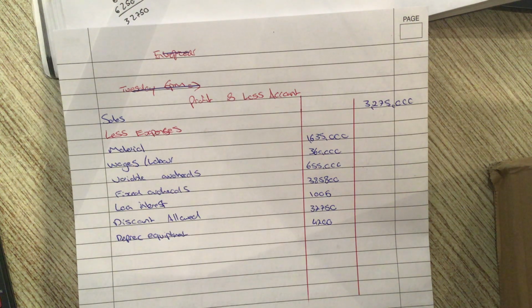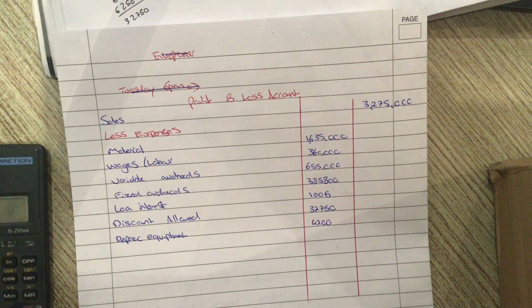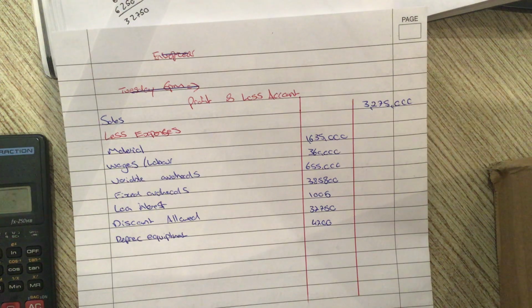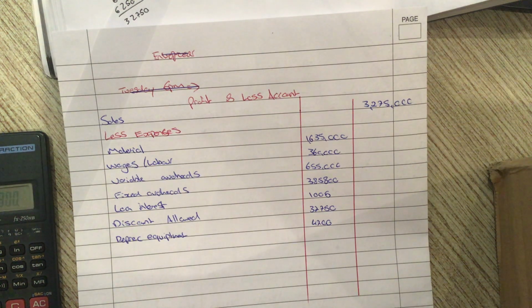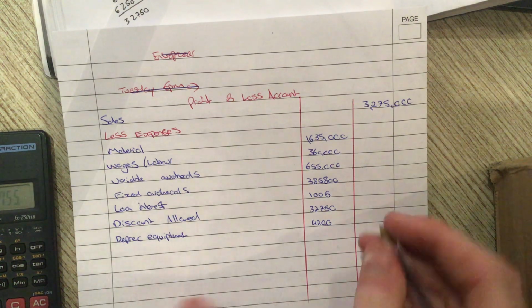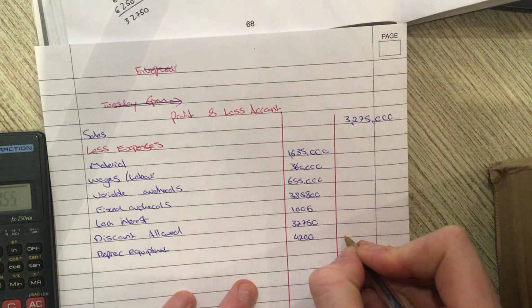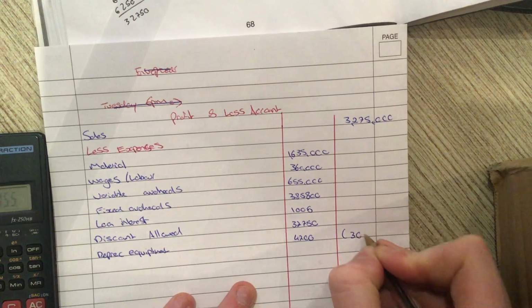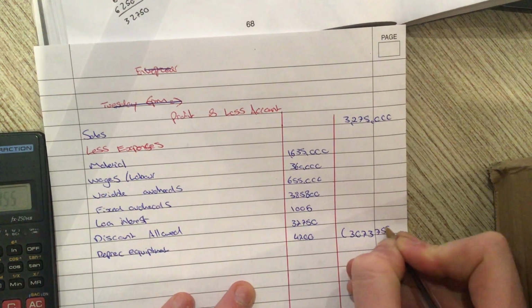So if you threw all that into the calculator, you should have got, I don't even have this done now, sorry, I'll just do it really quickly. 1,635 plus 360 plus 655 plus 385, 800 plus 1005 plus 3275 plus 4,200 equals 307,3755.